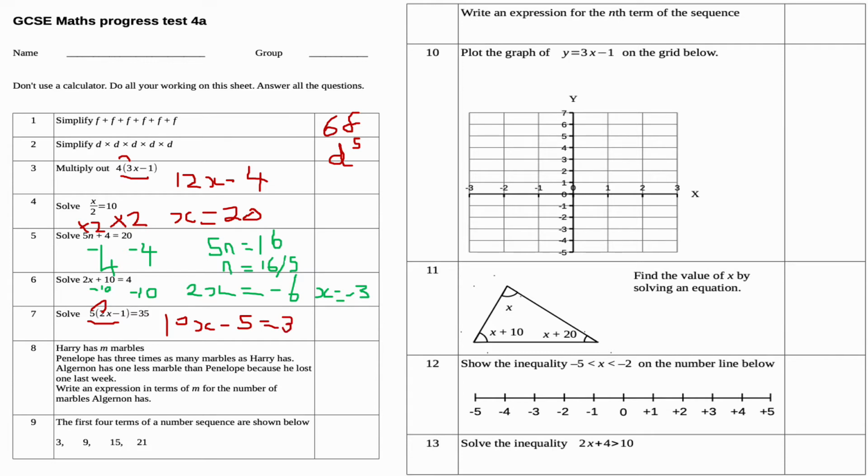Adding 5 to both sides, I get that 10x is equal to 40. Therefore, x is equal to 40 divided by 10, which is equal to 4.